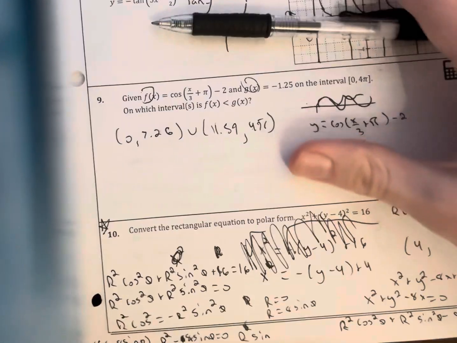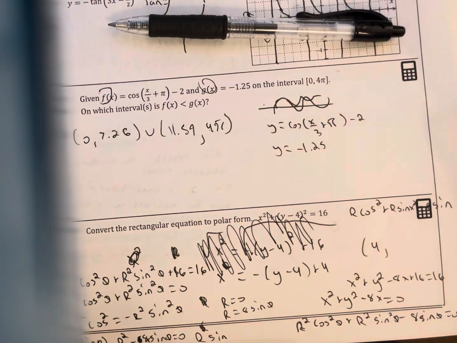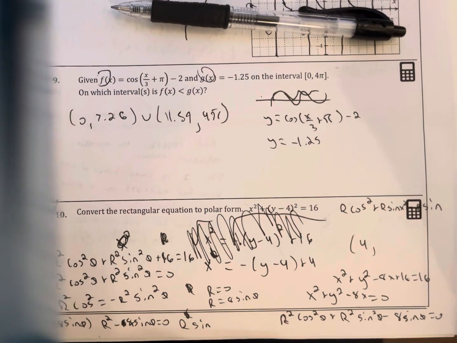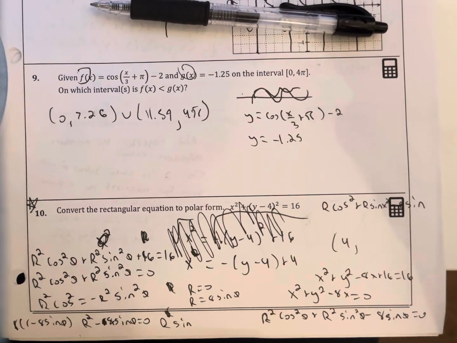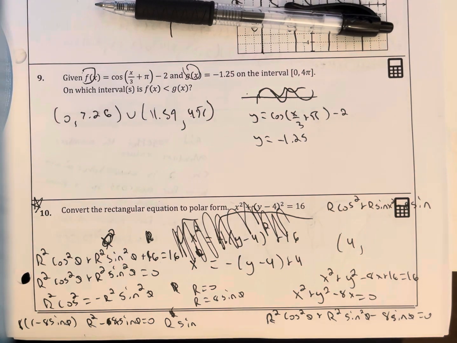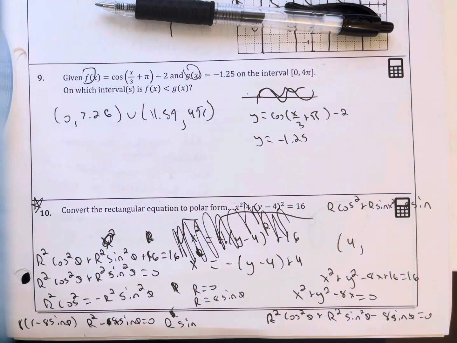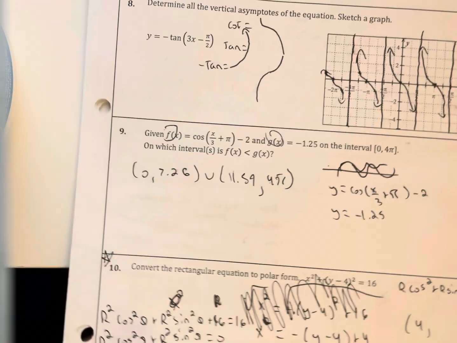Okay. This one is going to be this other one right here. Okay, this one's tricky. Convert the rectangular one into polar form. All right, let's see. Let me get this angle here. Now, this one is going to be the most difficult one on the entire test. As you can see, I was having some difficulties with it, but I figured it out.